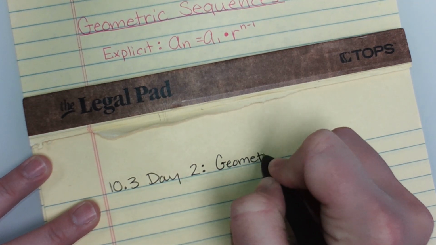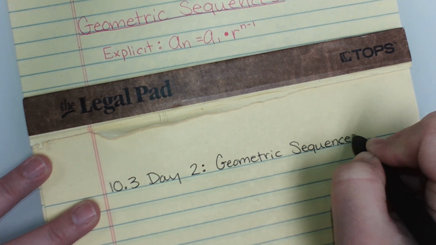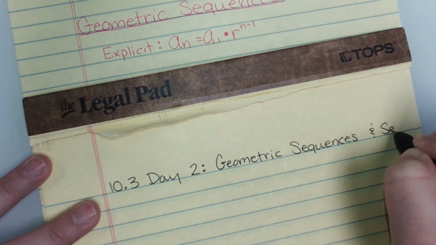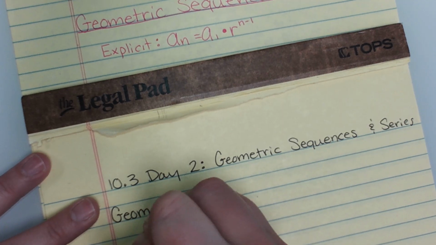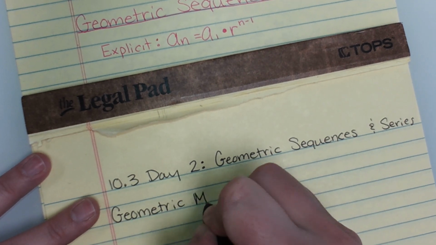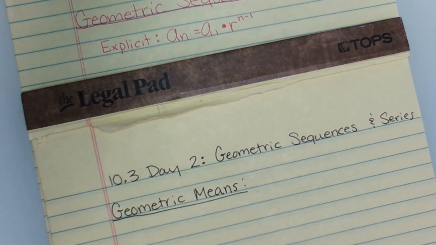Still dealing with our geometric sequences and series. Today, focused on geometric means.